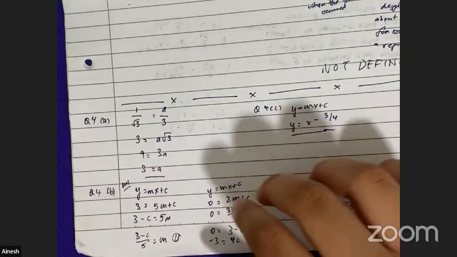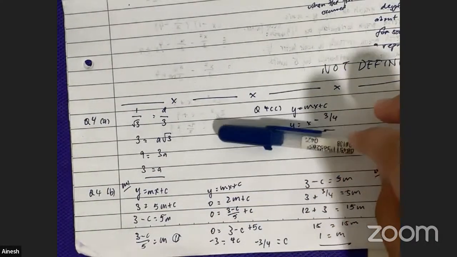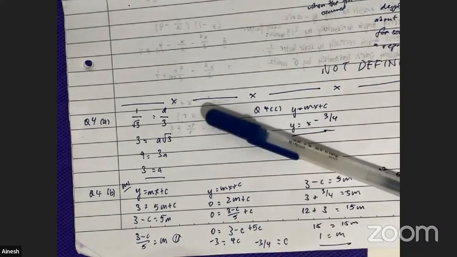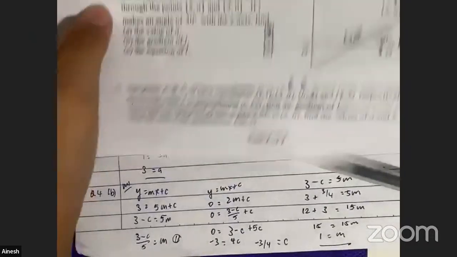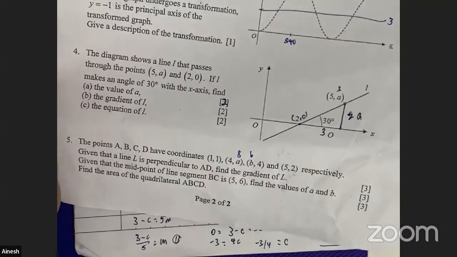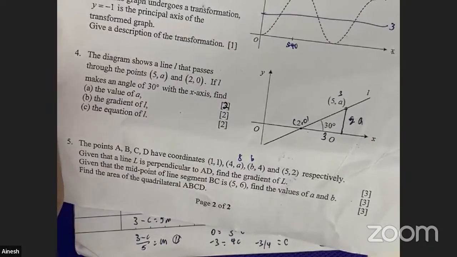I'm here. I don't know what the question is, though. Show me. I've got it wrong again. I don't know what's going on. I was doing so much better. Which question? 4.